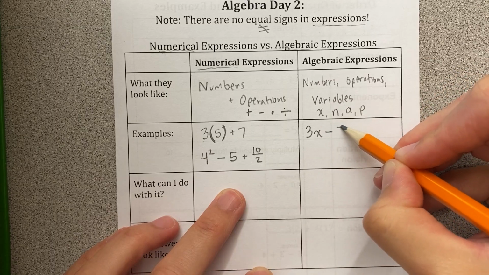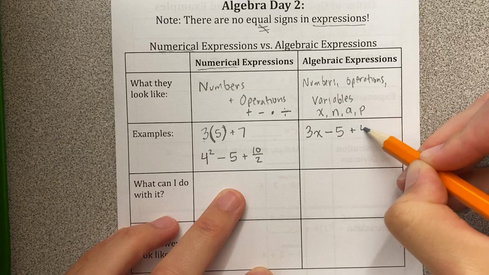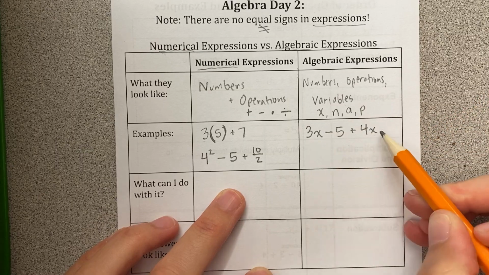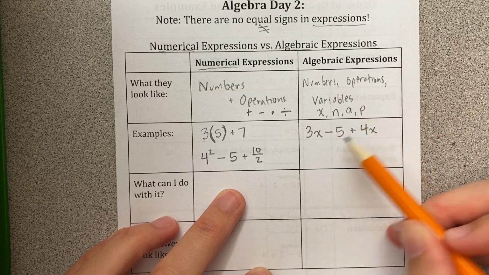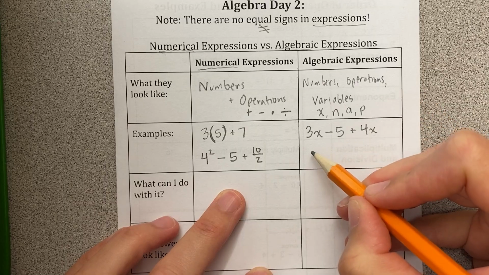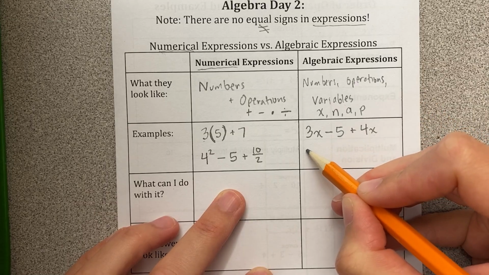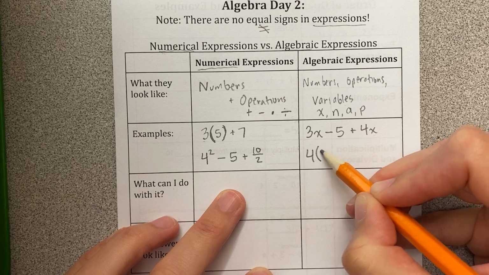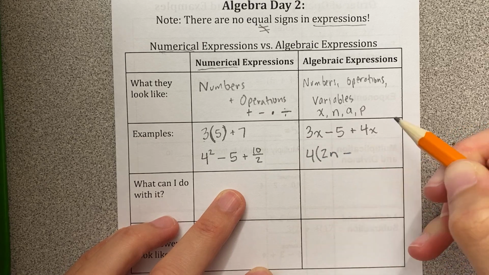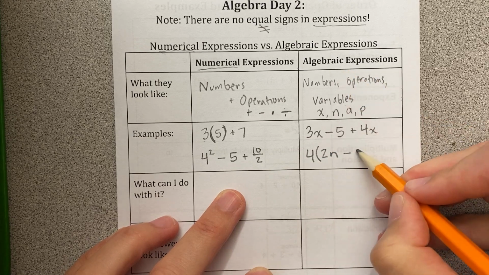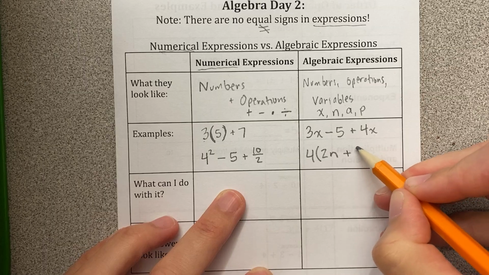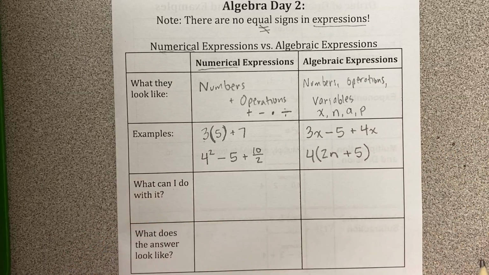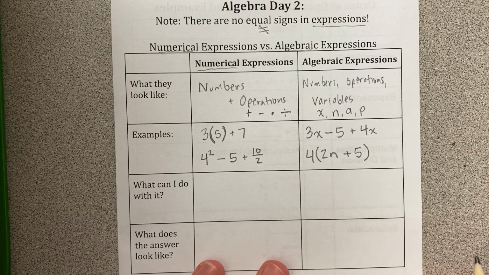Now, an algebraic expression might look more like this, where it has a variable in it. So here's 3x minus 5 plus 4x. This has operations again, but it also has a variable. It also might have, for example, some parentheses. So here's another algebraic expression that has a variable in it. Something like this is also an algebraic expression.